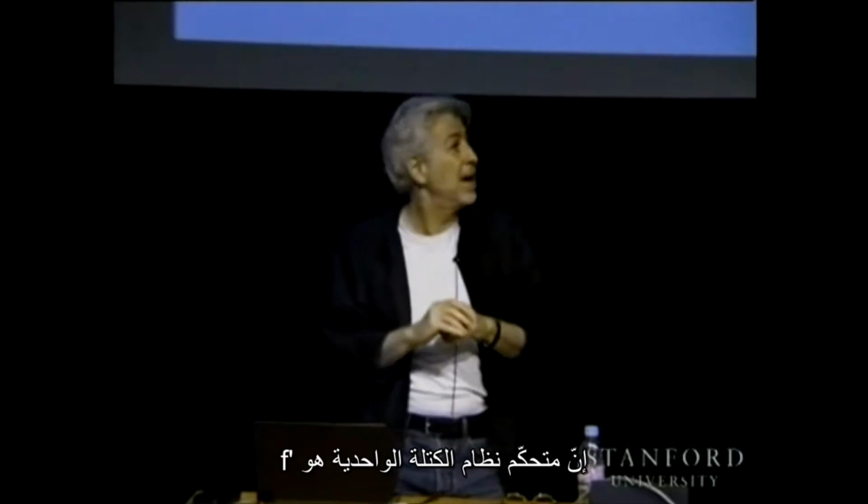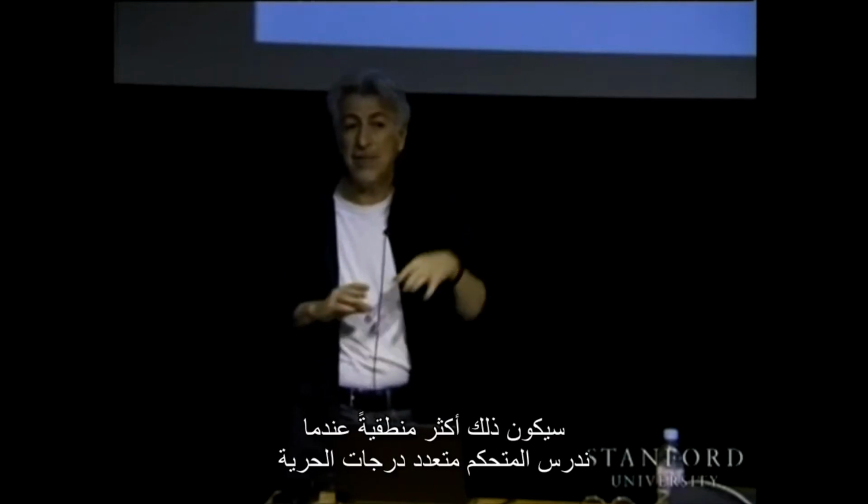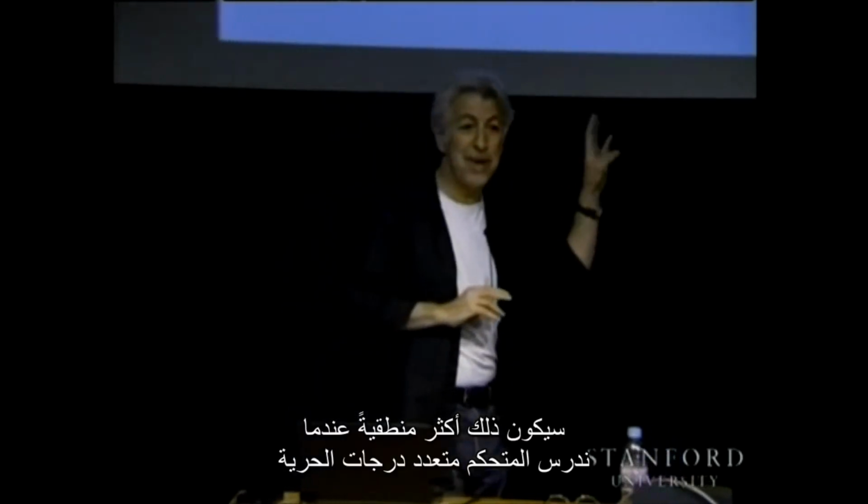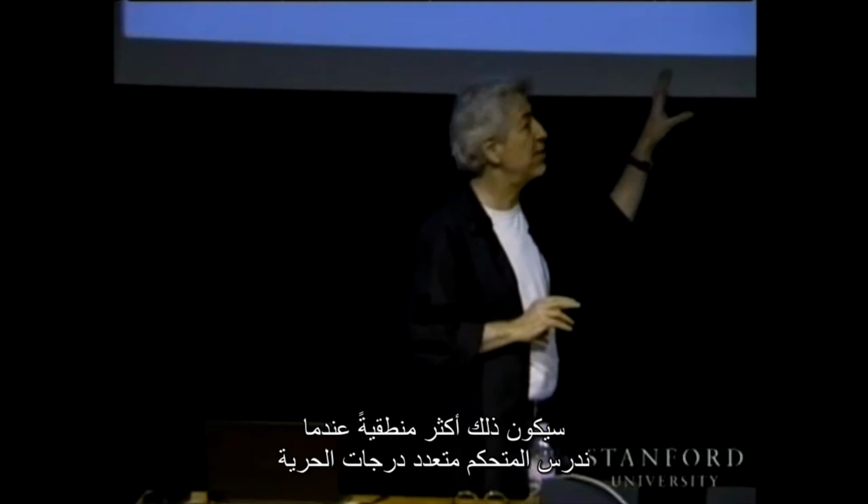The controller of the unit mass system is F prime, and F is M times that F prime. That will make more sense when we go to the multi-degree of freedom controller, because M becomes the mass matrix.